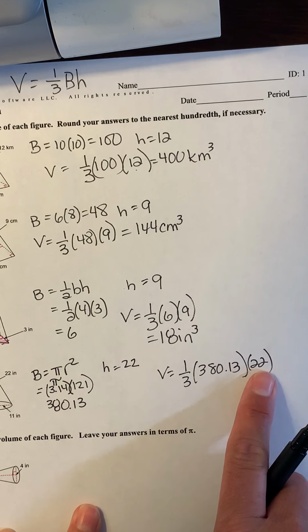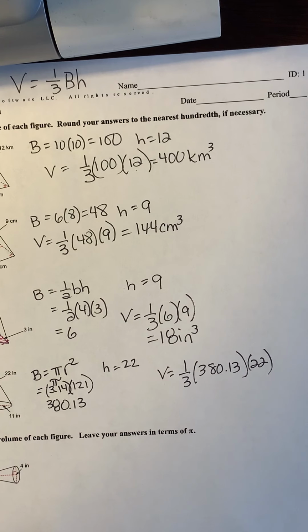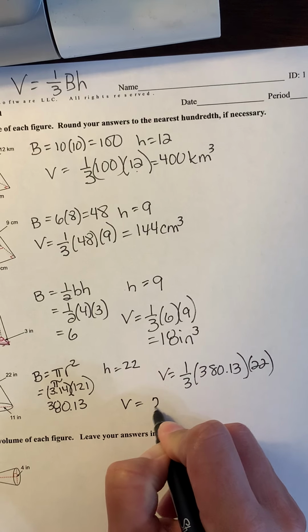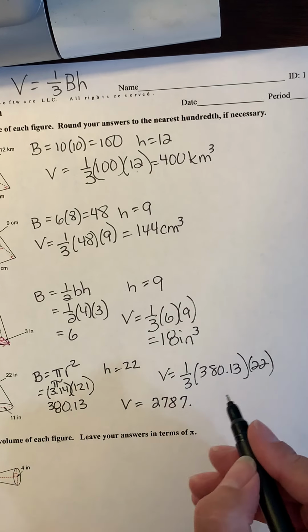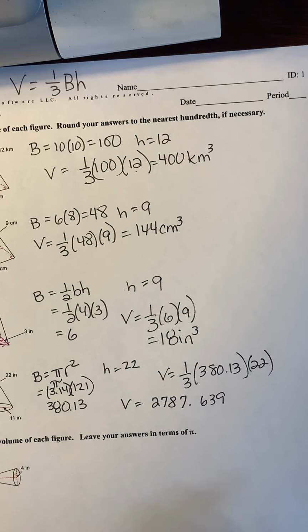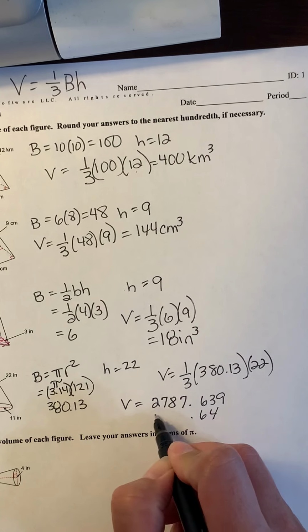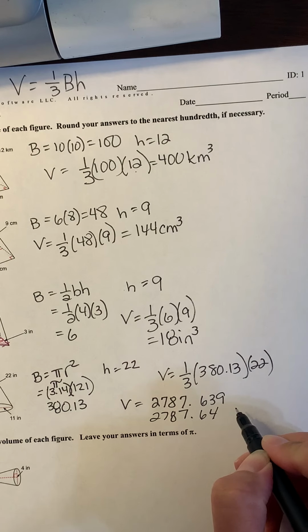I'm going to do this number times 22 and then divide by 3, or multiply by 1/3. So the final answer is 2,787 point, it says 639, but the directions said to round to the nearest hundredth, so that should be 0.64 at the end. Cubic inches.